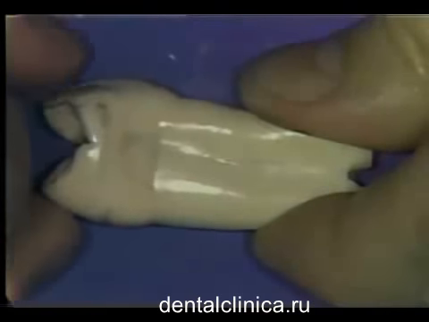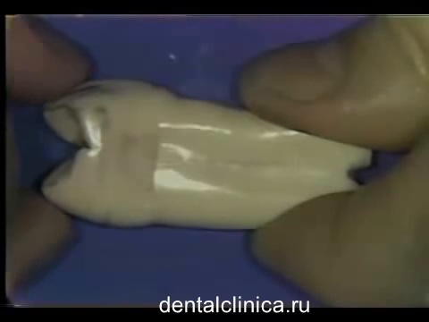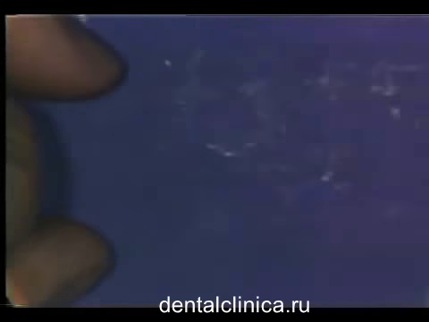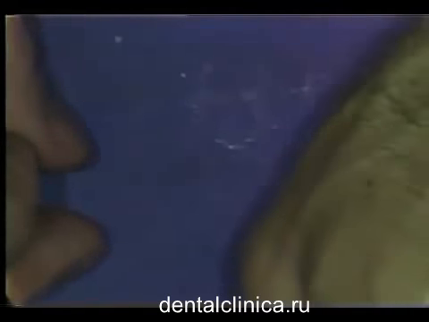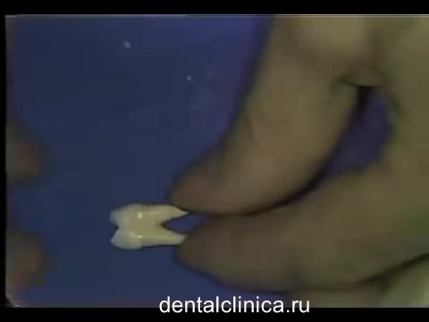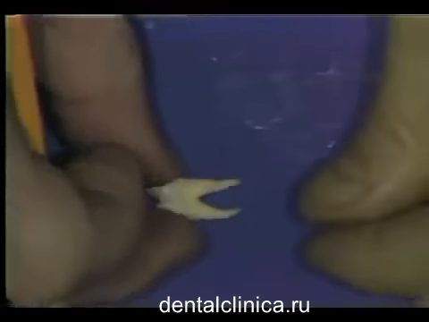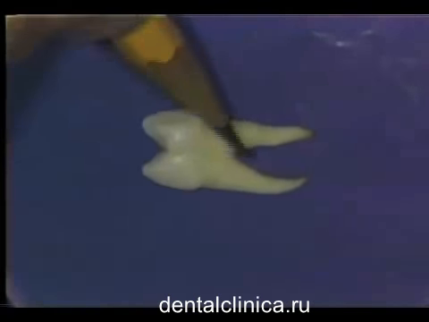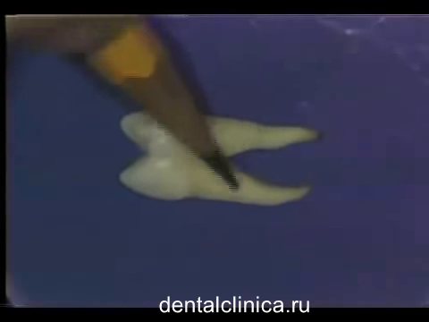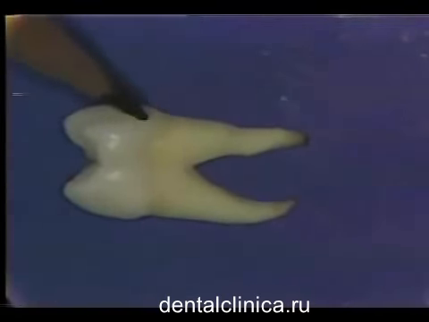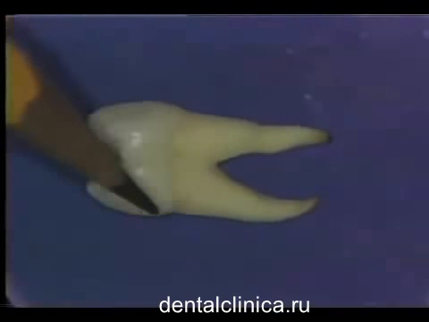Actually, our root structure varies quite widely on these teeth, and we can have several different root forms. Our most common root form is what's called a bifurcated root, in which we have two roots. I haven't seen any statistics on this, but I think probably two-thirds or more of the teeth are bifurcated. When we say bifurcated, we're referring to two roots on these teeth.